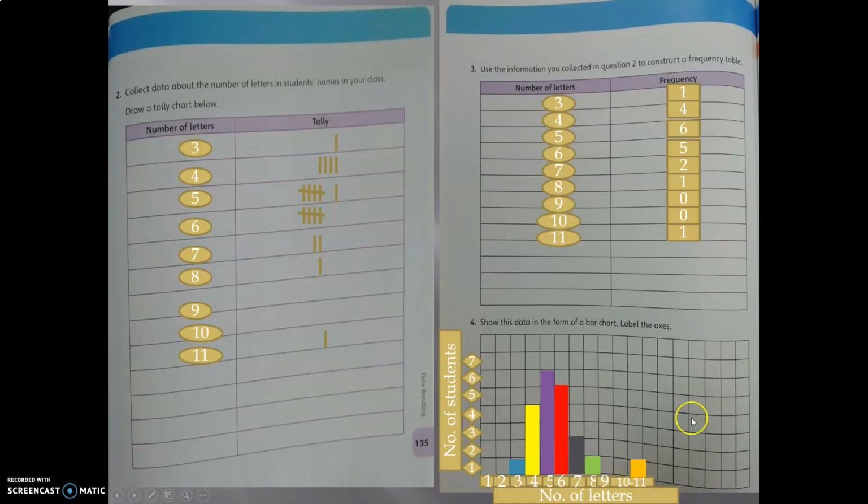So now by looking at the bar chart, you can get a lot of information here.